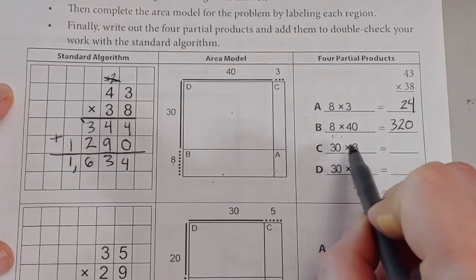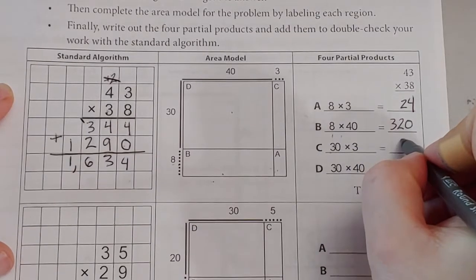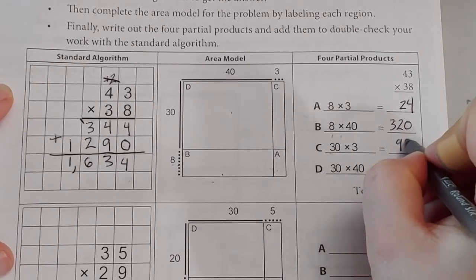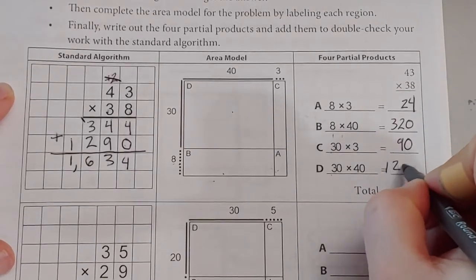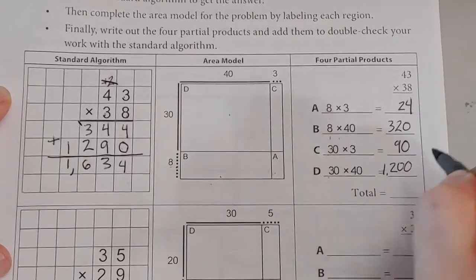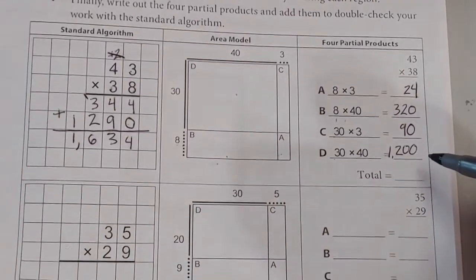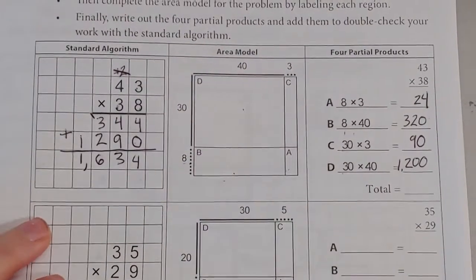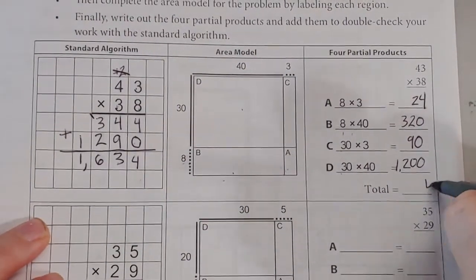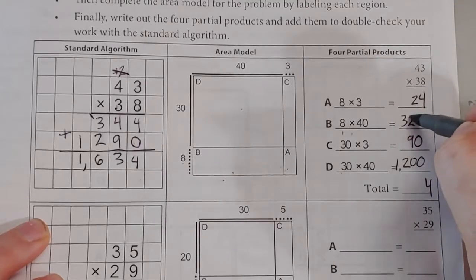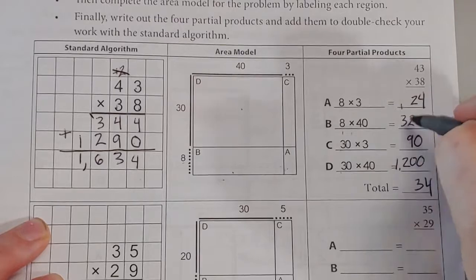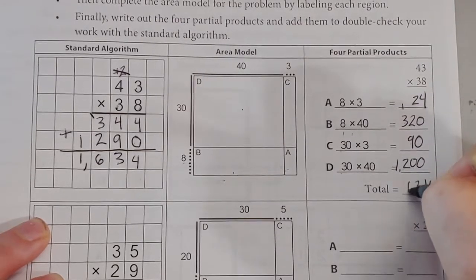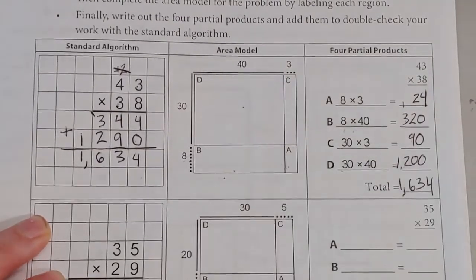Then 30 times 3. Then 30 times 40. And add them together. So 4, 9, 10, 11, 12, 13, 3, 4, 5, 6, and 1.